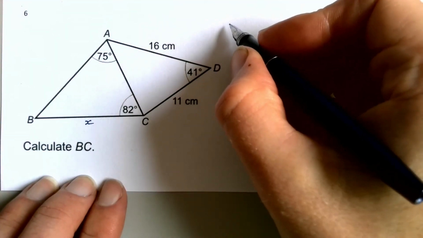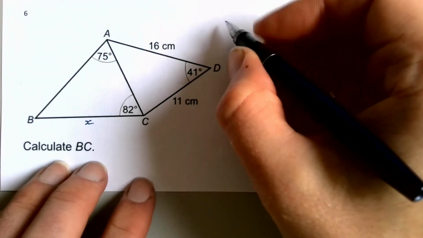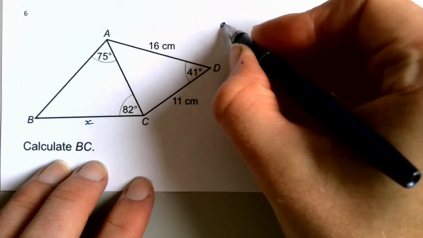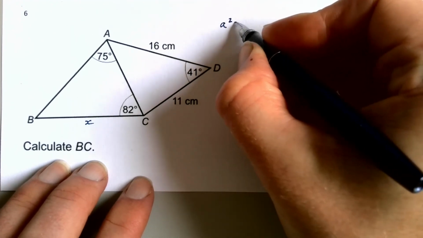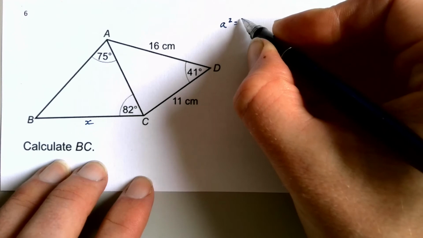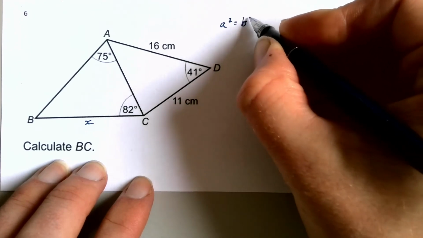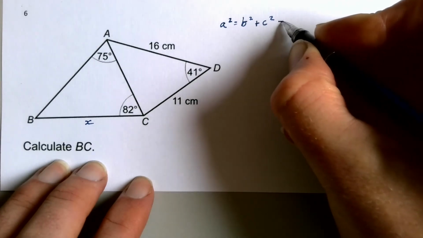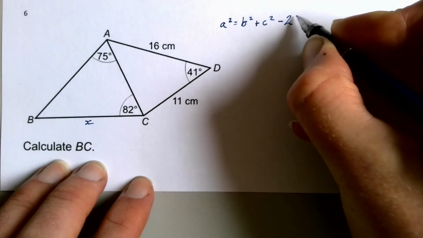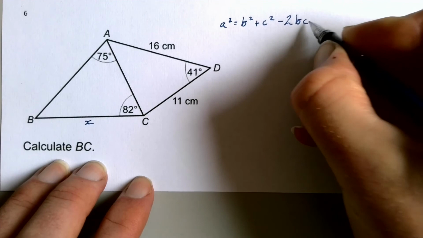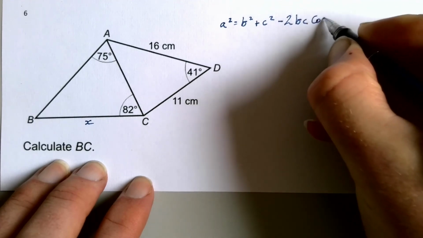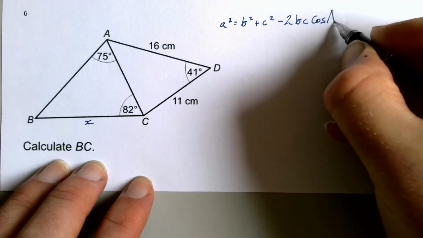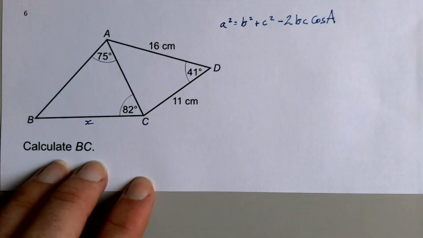One of them for if you're looking for a side, one of them if you're looking for an angle. The one for a side is a squared is equal to b squared plus c squared take 2bc cos A.